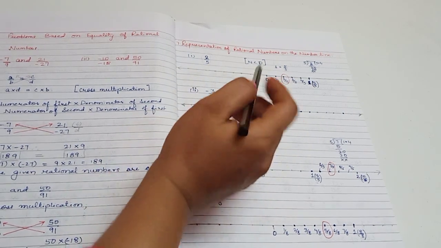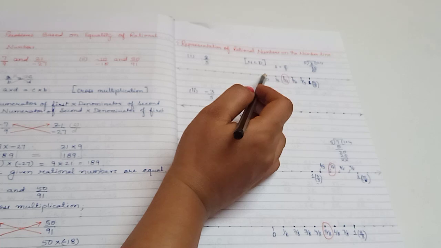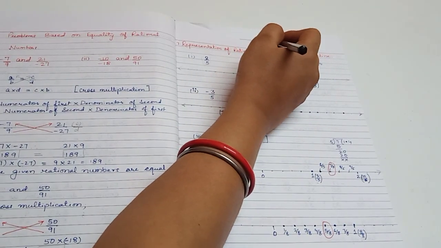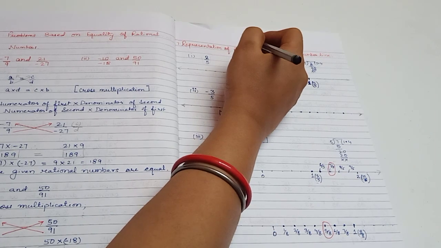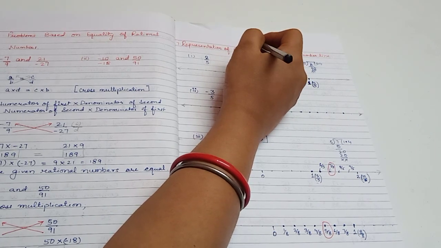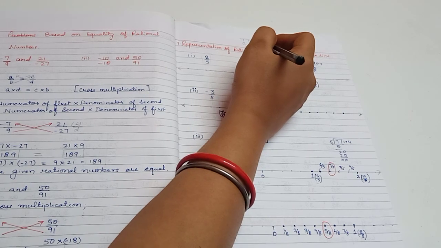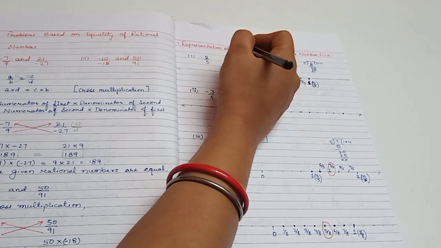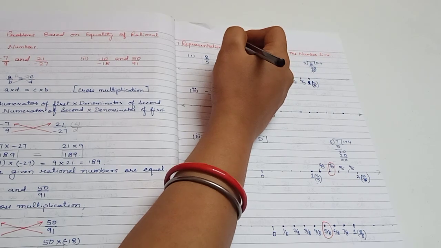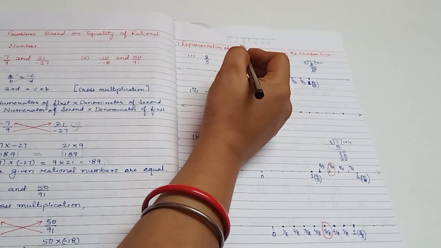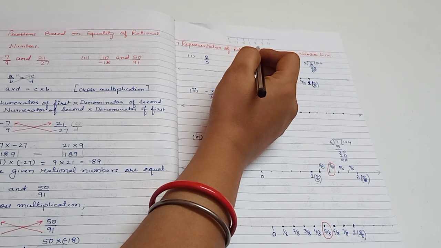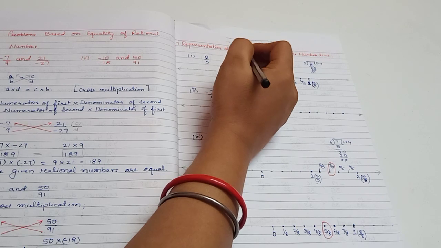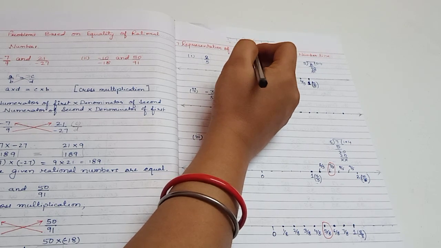So here the number will lie between, like if I ask you, suppose this is a number line. I'm taking integers. This is 1. We all know that on the right we have all positive integers and on the left we have all negative integers, right? So if I ask you how many integers are lying between -1 and 3, you can say 0, 1 and 2.